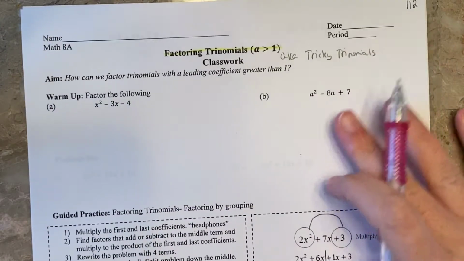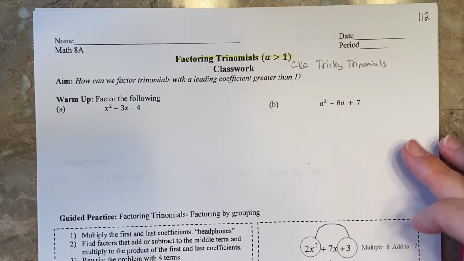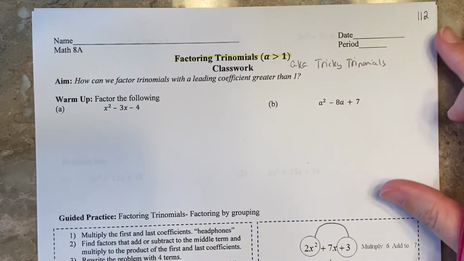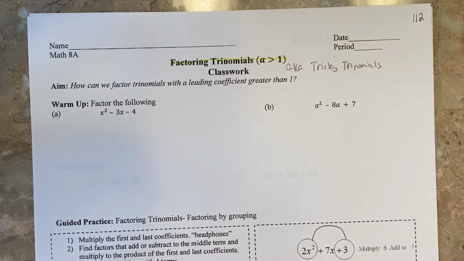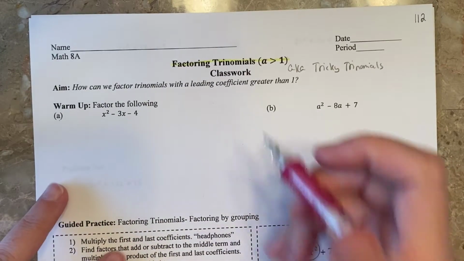This is actually a worksheet from another teacher, Miss Bretcher, that she let me use, so I appreciate that. It's going to be really good because you're going to use this for Algebra 2. This is what you guys are going to have to know for 10th grade. Since we have a little extra time this year, I thought it'd be a really good idea to teach it to you. But let's start off by doing regular plain old factoring.